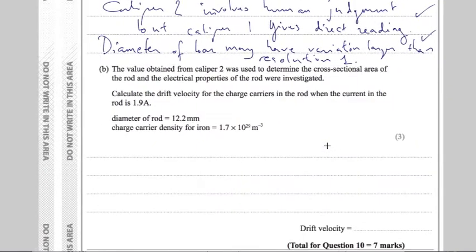The value obtained from caliper 2 was used to determine the cross-sectional area of the rod, and the electrical properties of the rod were investigated. Calculate the drift velocity. So if we're going to be finding drift velocity, let's just write down the drift velocity formula straight away. The current is equal to the charge carrier density times the cross-sectional area times the drift velocity times the charge per carrier. Let's see which of these we know.